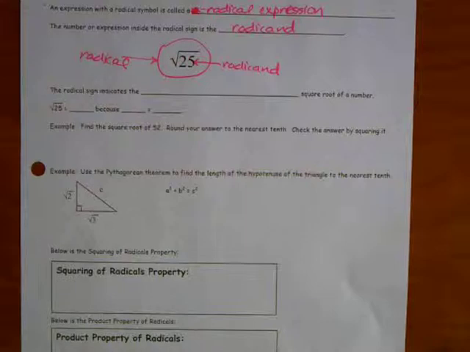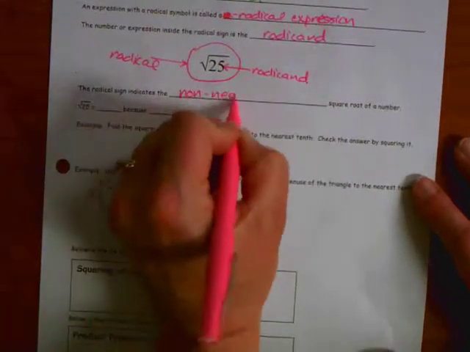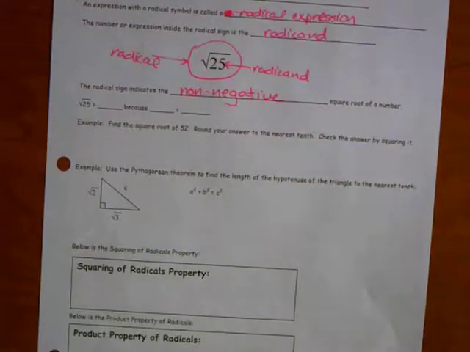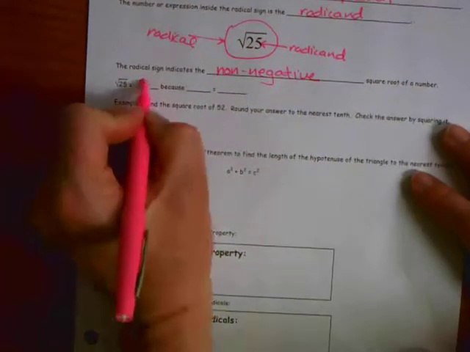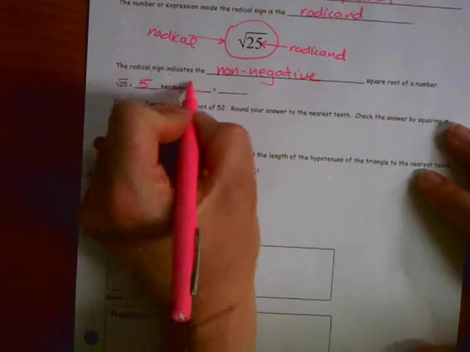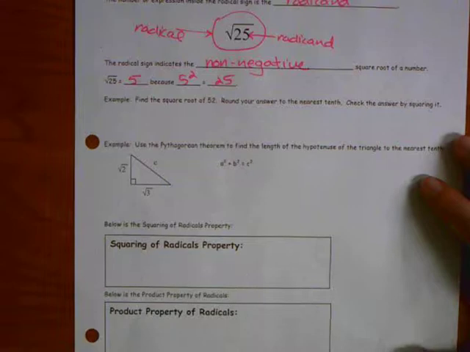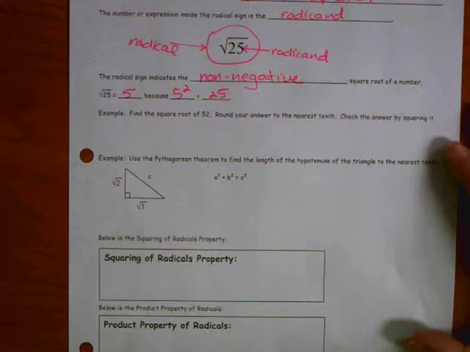A little bit better. Okay, the radical sign indicates the non-negative root. We're going to be working with the non-negative solution because we're talking about side lengths and so on in a triangle, so we would never have a negative square root for this. Got it? So the square root of 25 is 5 because 5 squared equals 25. You should know all that.